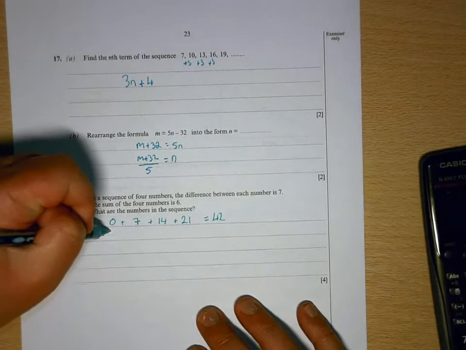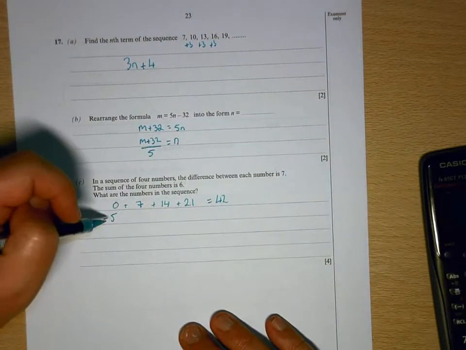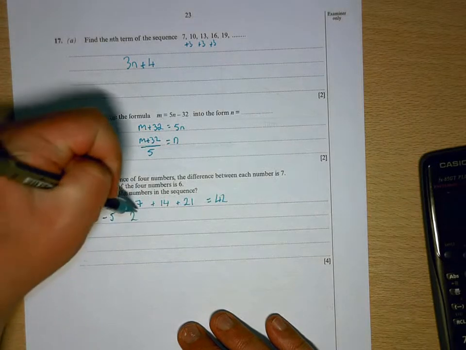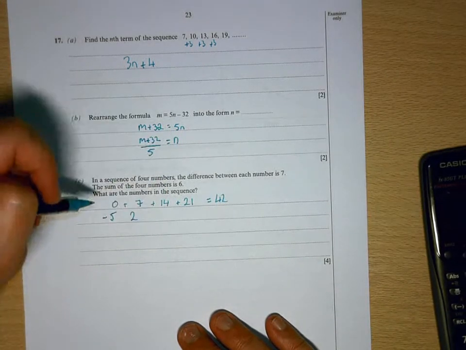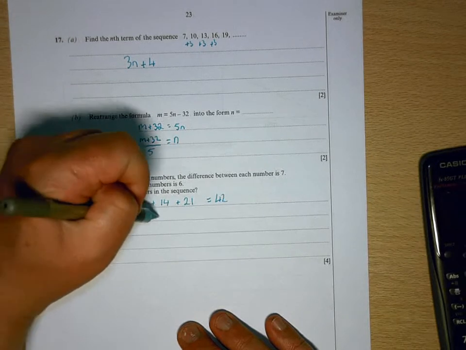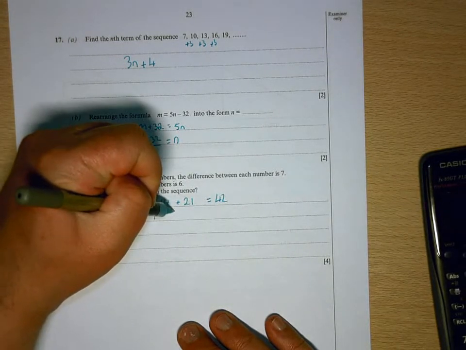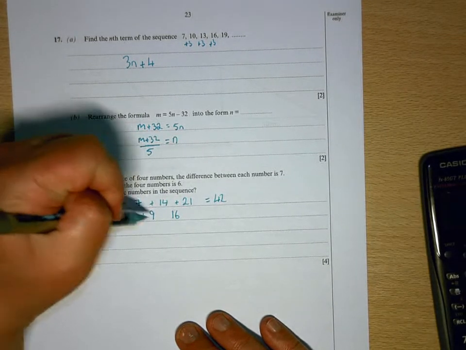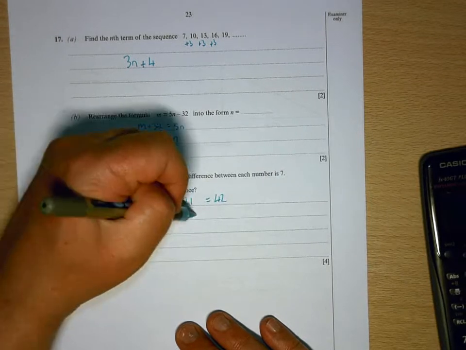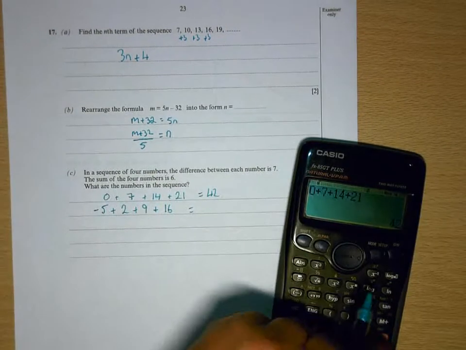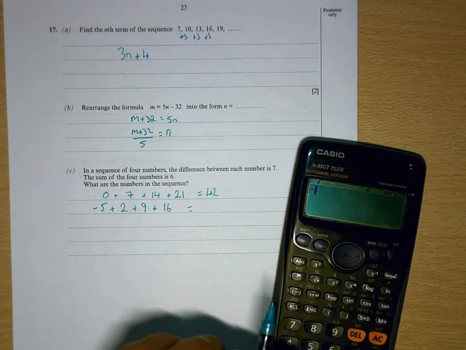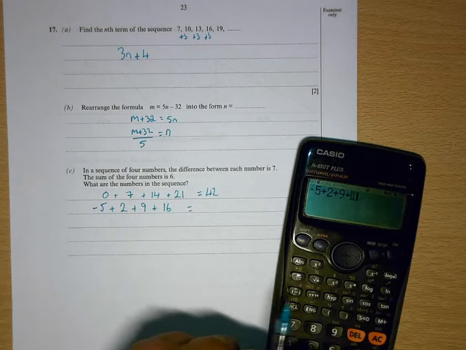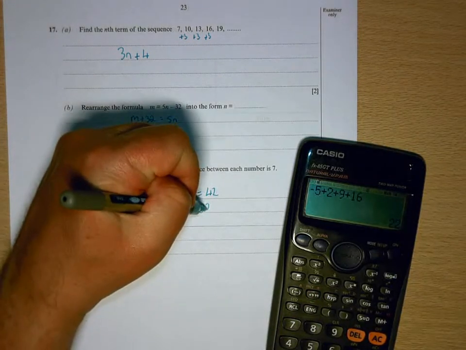So if the first number is minus 5, and they're going up in 7s, the next number will be 2, the next number will be 9, and the next number will be 16. Those are going up in 7s as well. So what does that come to? If we got minus 5, add 2, add 9, add 16, we get 22. So that's better, but still quite a way off.